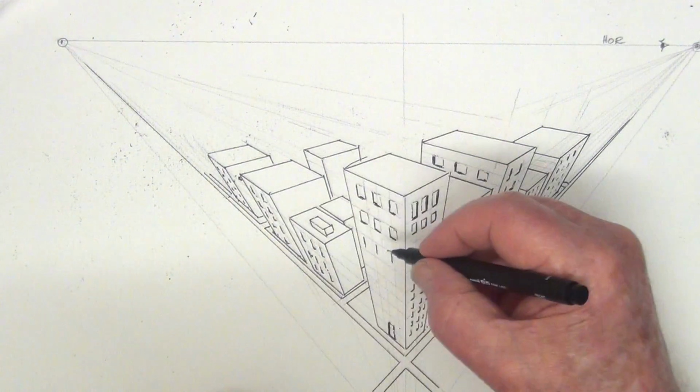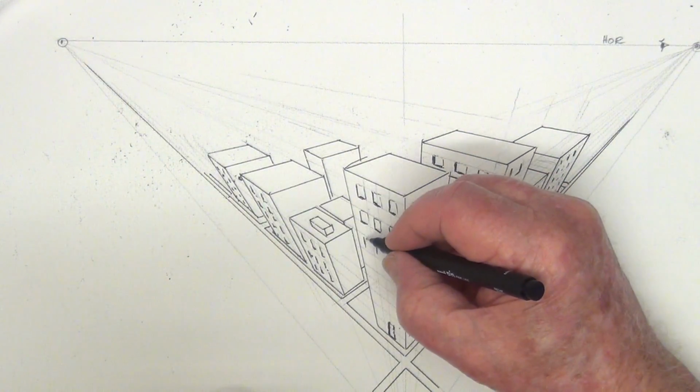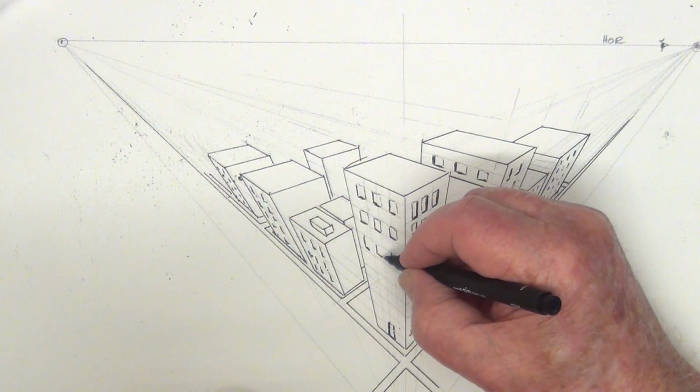If you really want to do them properly, all the little lines you should actually do with a ruler all the way through, if you really want to get them absolutely nice and neat.